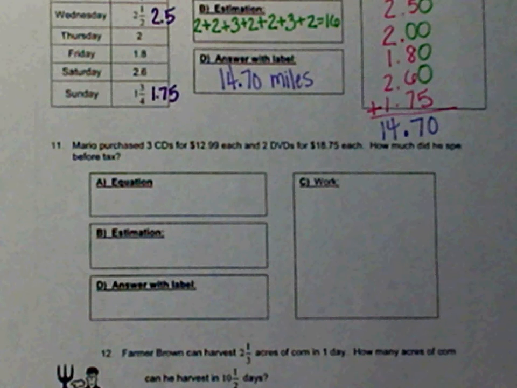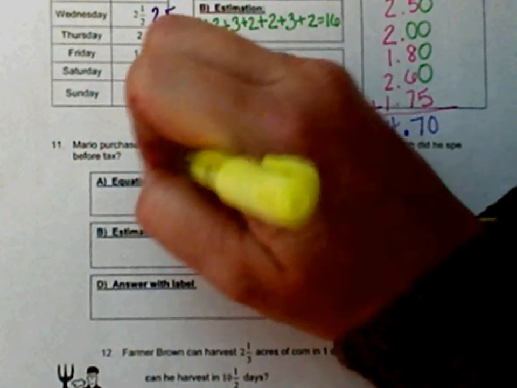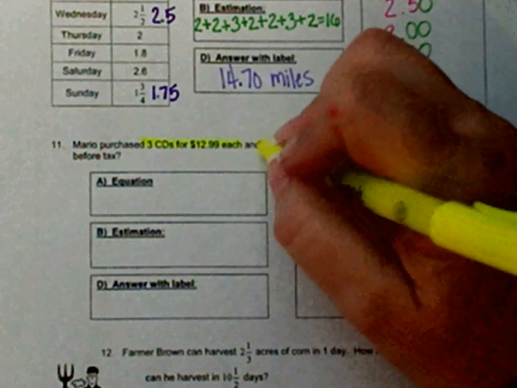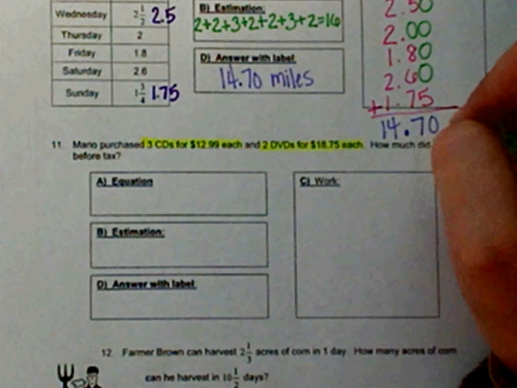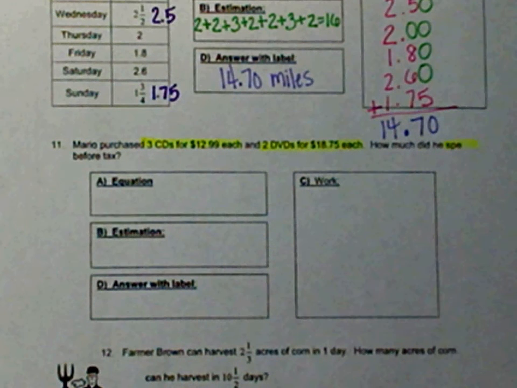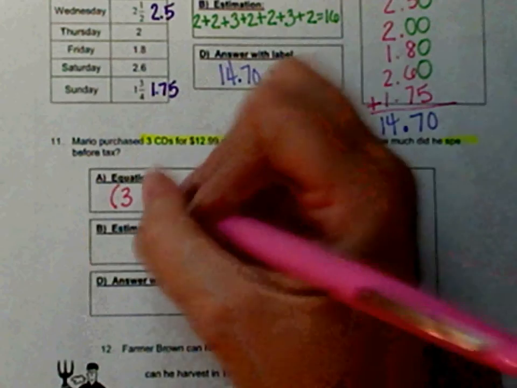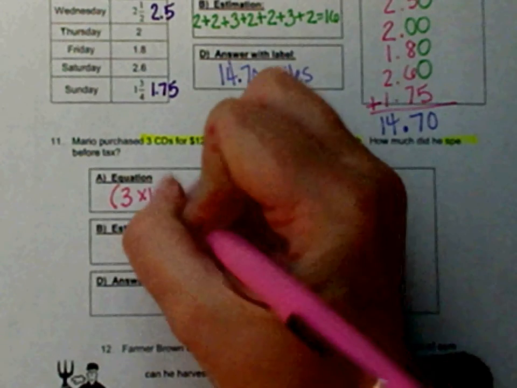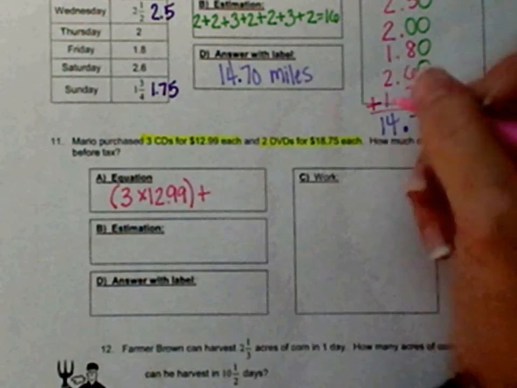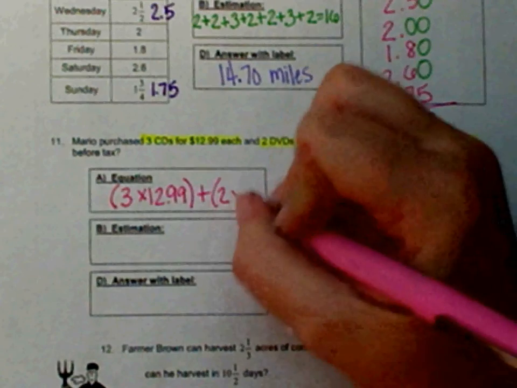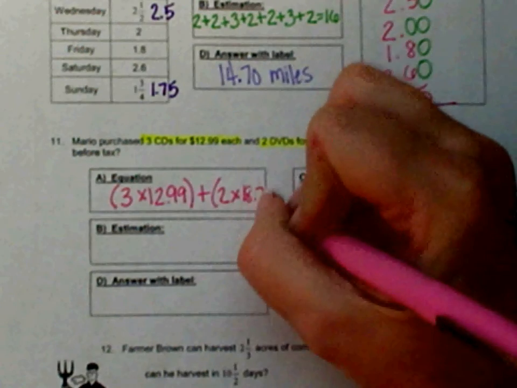0, 5, 0, 0, 5 is 10. 1, 4, 11, 16, 22, 30, 37. Carry my 3. 3, 5, 6, 7, 8, 9, 10, 11, 12, 13, 14. Do not forget your decimal. So my answer, the total distance, was 14 and 70 hundredths miles. So not quite 15, but close.